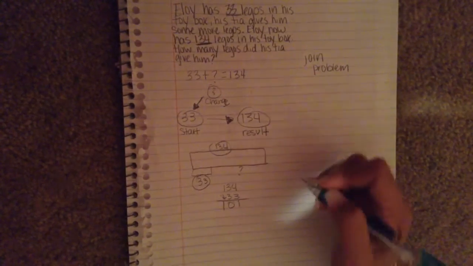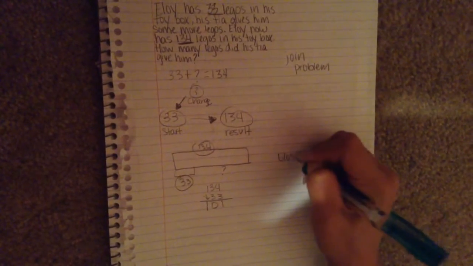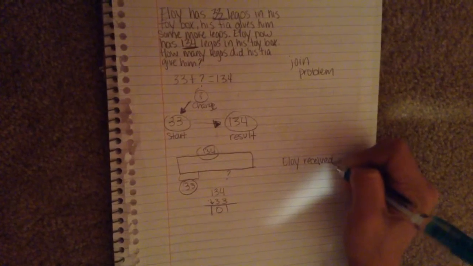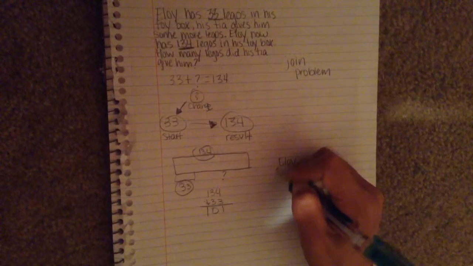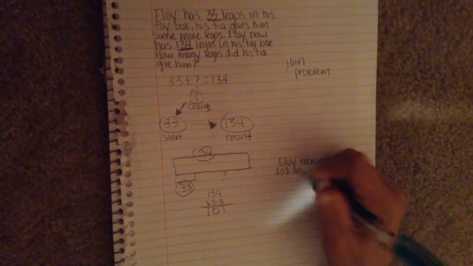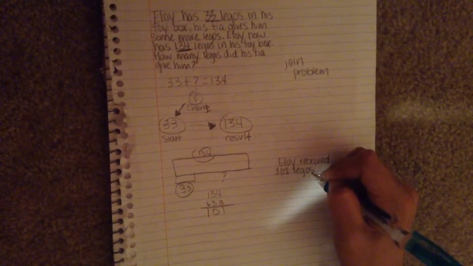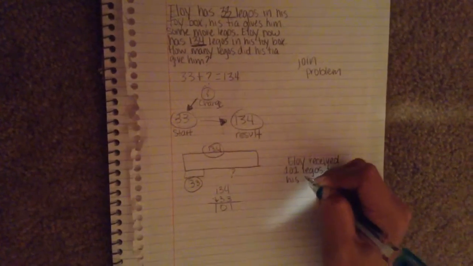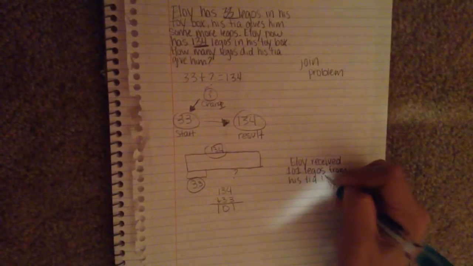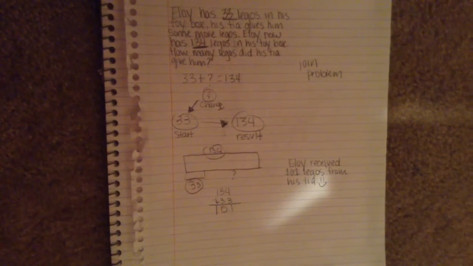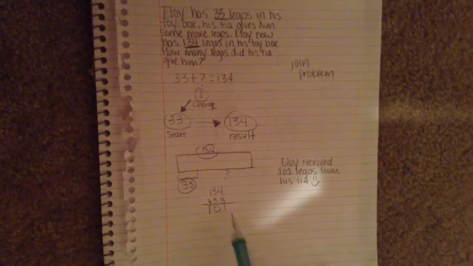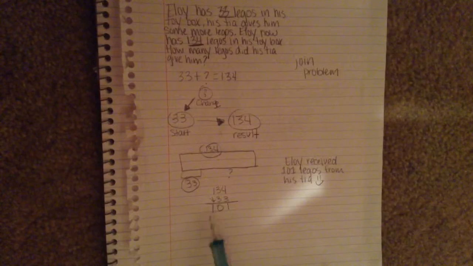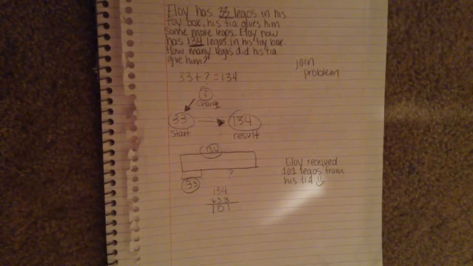Now we can see that Eloy received 101 Legos from his tia. Now students can understand why you do this to get the answer after you have identified what kind of problem it is.